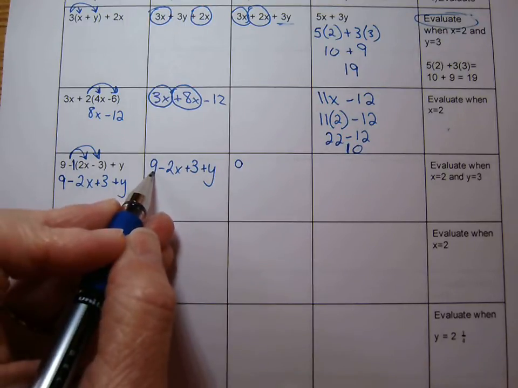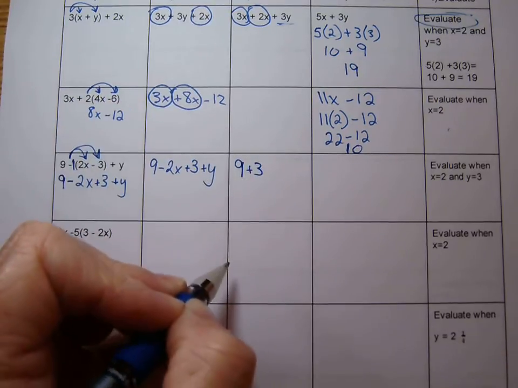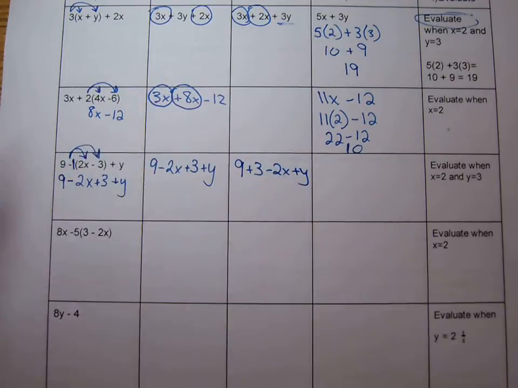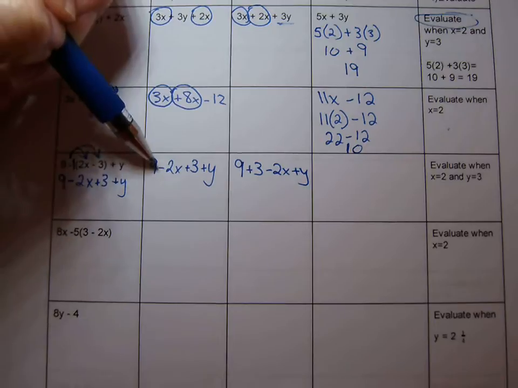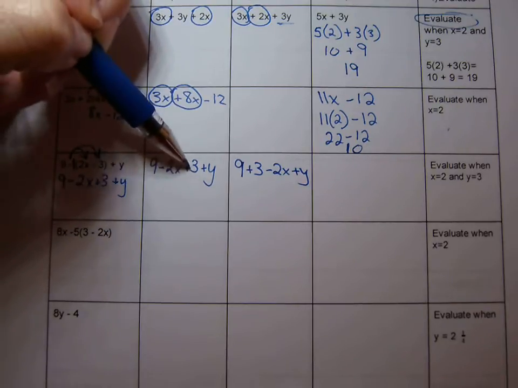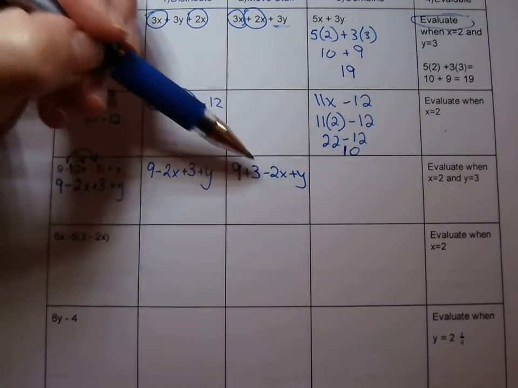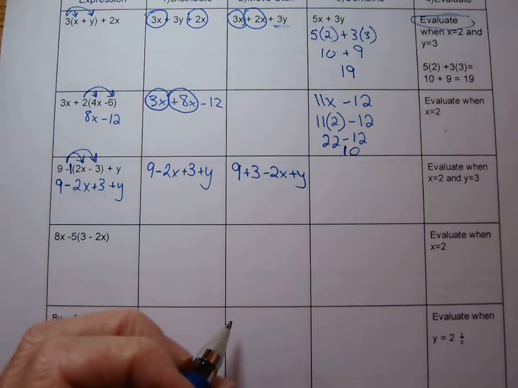Well, I have a 9 and a positive 3, and then I have a negative 2x and a positive y. See, this sign stays with this. It stays with it. It's not 9 minus 3. This 3 is a positive. The sign stays with it. So always keep your sign with whatever you're working with right there.